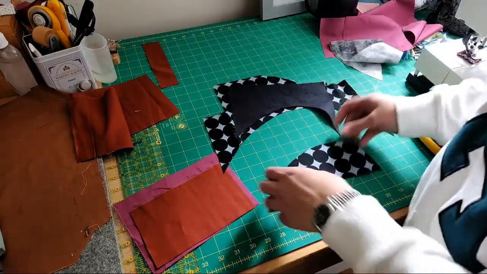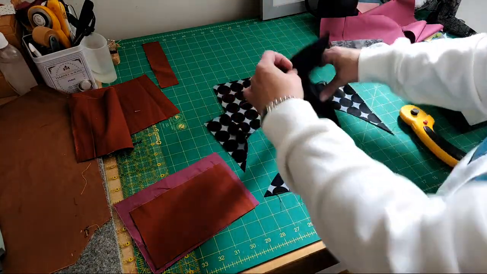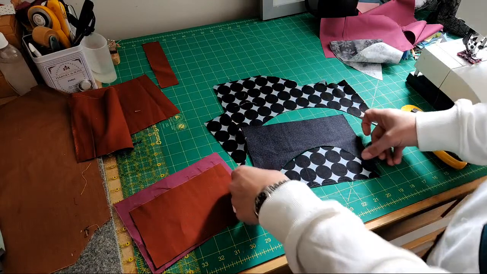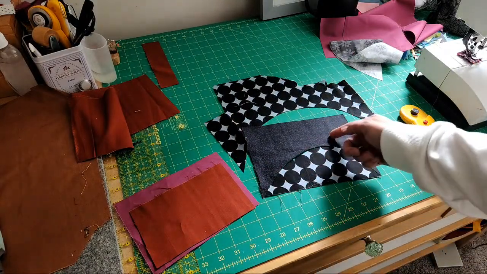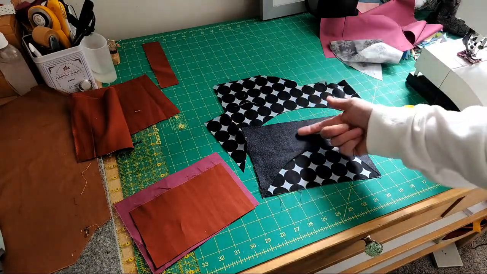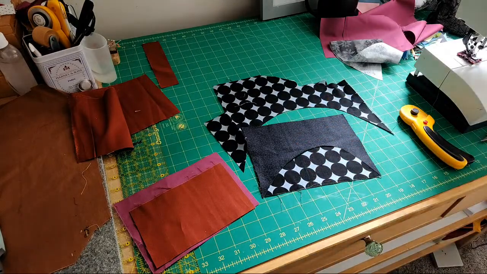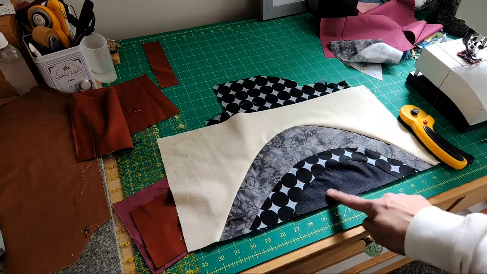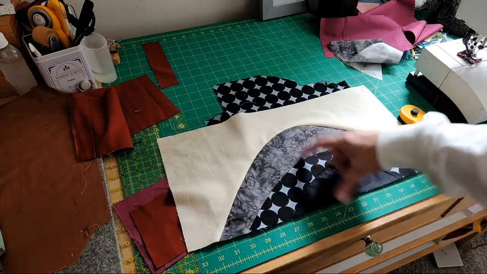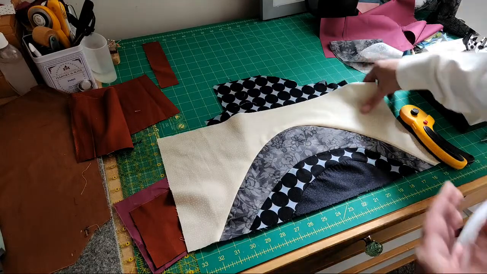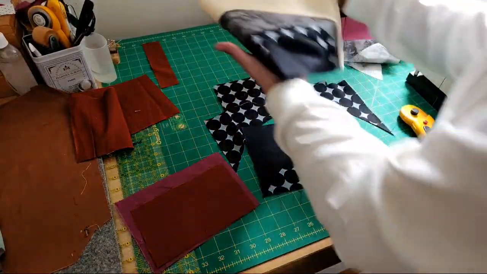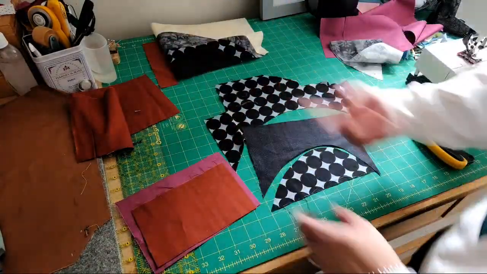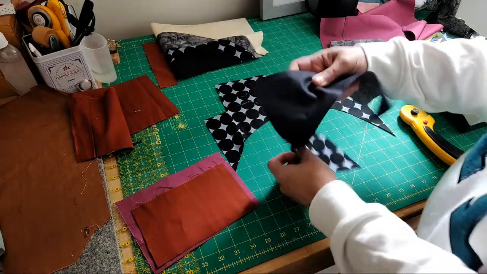So here you can see, this is the opposite of my initial cave. There we go. Right, that's the opposite of it because I have the black on the inside. As you can see here, the black one on the inside. So you just don't need a lot of extra fabric in there. You can work with what you have, like I did with this scrap there.